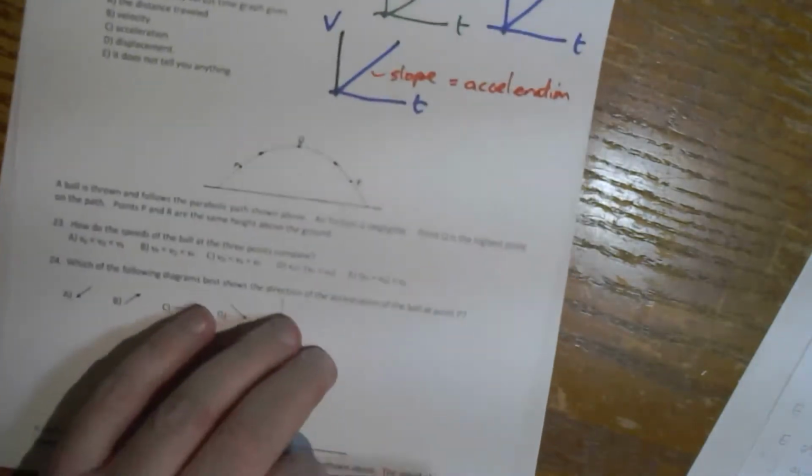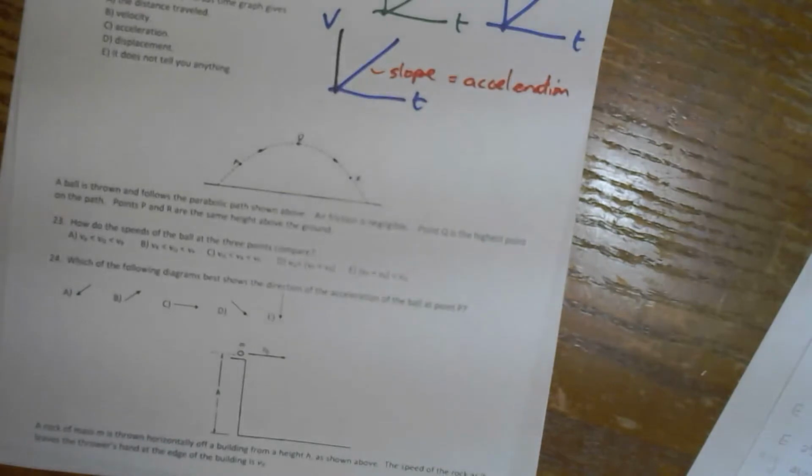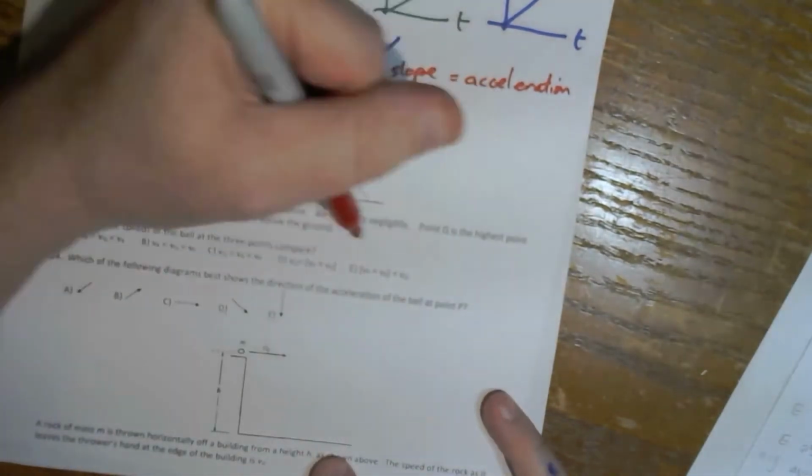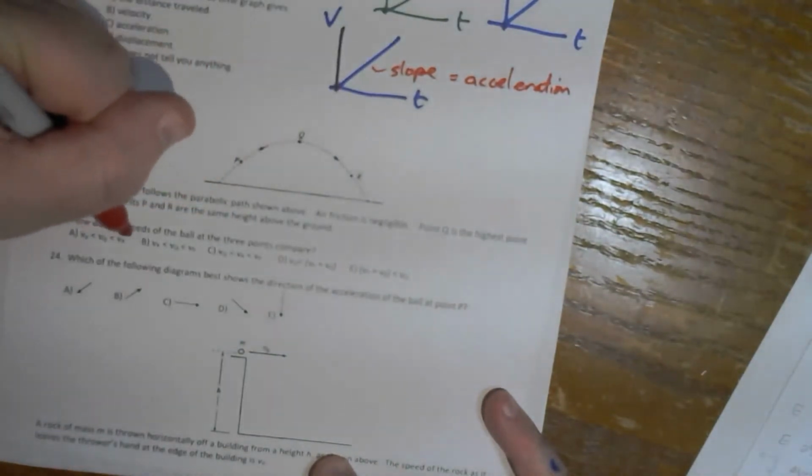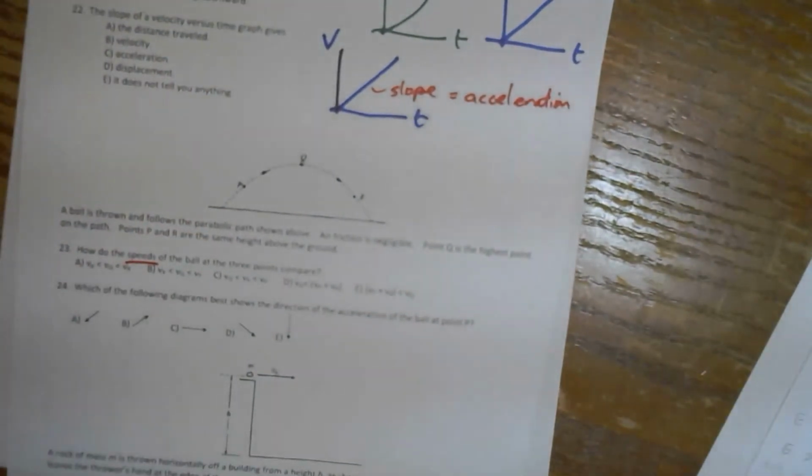All right. Number 23 is a projectile problem. Actually, 23 and 24 both. How do the speeds of the ball compare at the 3 points? Well, if you're talking about the speed, right here, the speed is a combination of both the horizontal and the vertical velocities. So at any point in time, if you said, hey, what's the speed of this projectile?